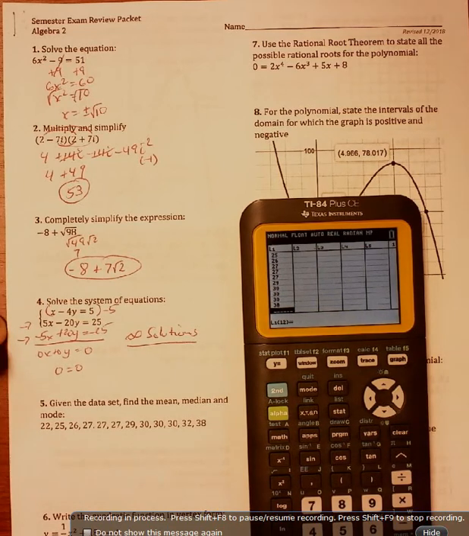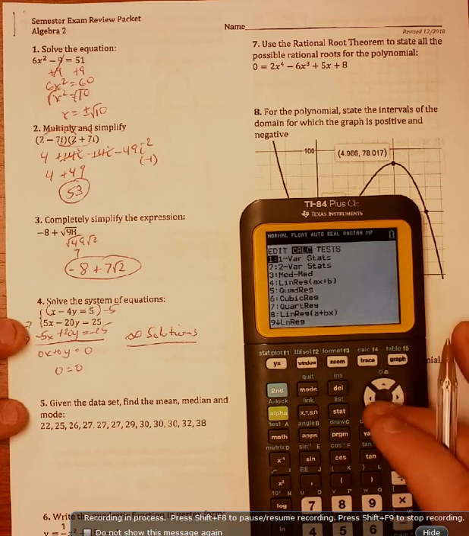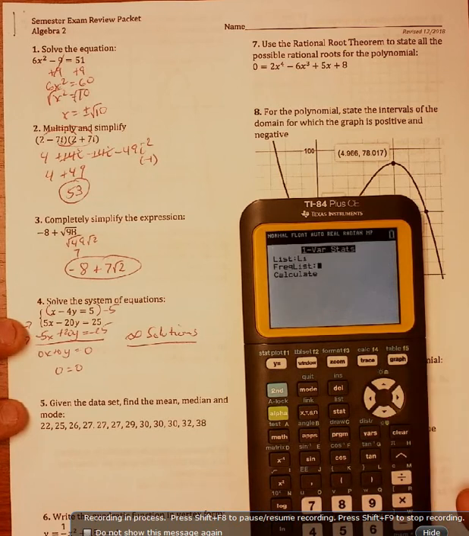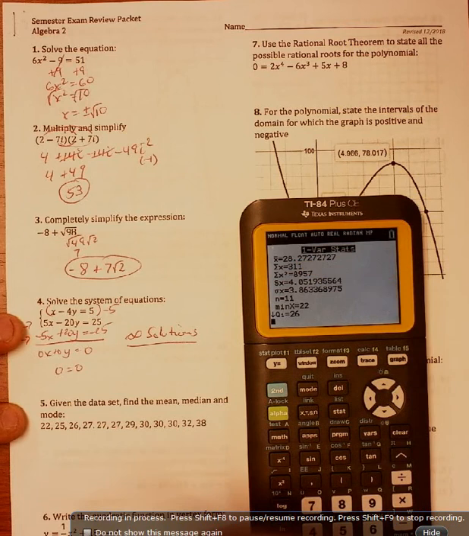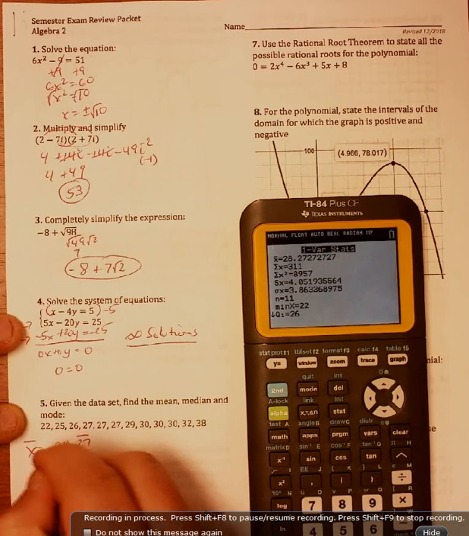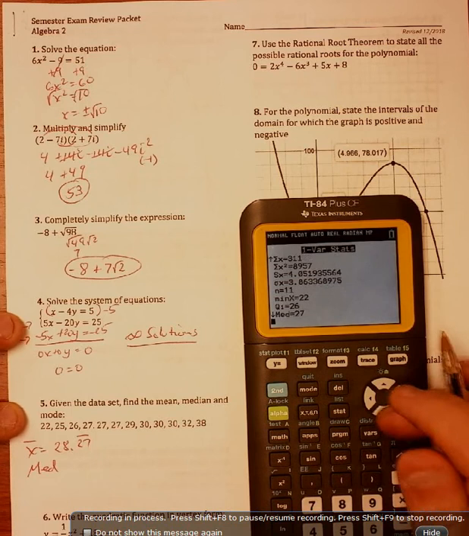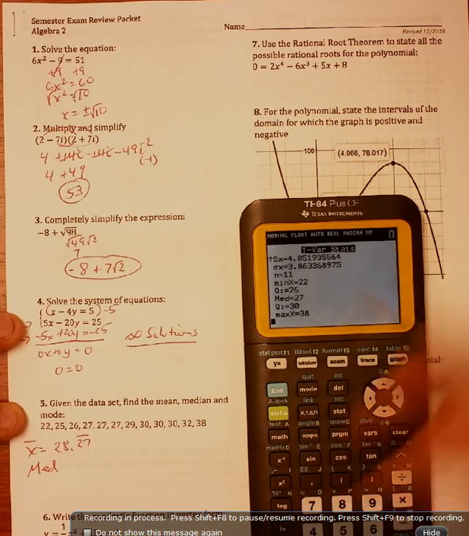And so then what I'm going to do is go to Start, Calculate, One Variable Stats. This will tell me a lot of information. One of the things that it tells me is that the mean, which is that x bar, the mean is 28.27 repeating. That's the mean. Then I want to find the median score. Well, I'm going to have to scroll down for that. The median is that MED, that's 27.